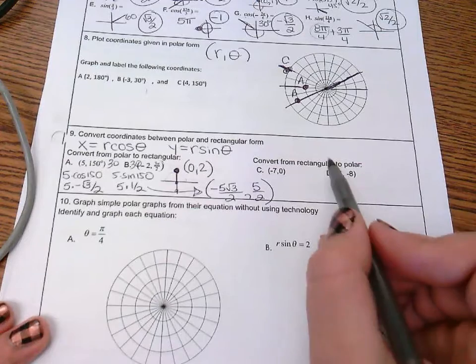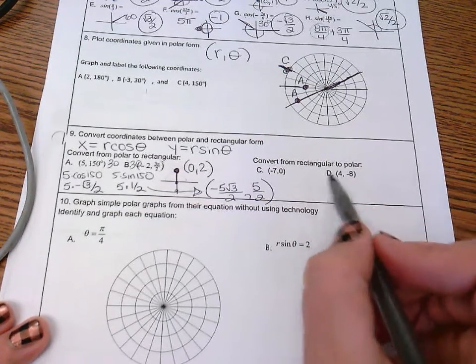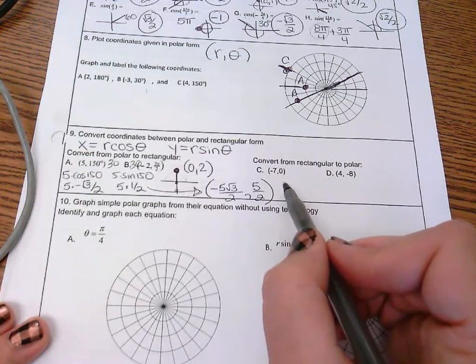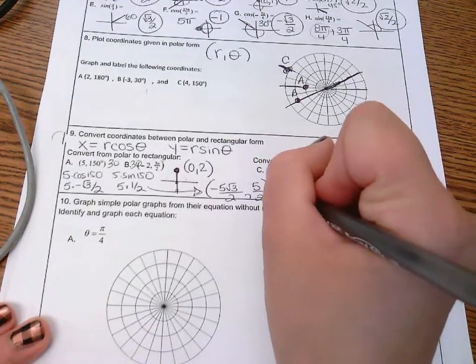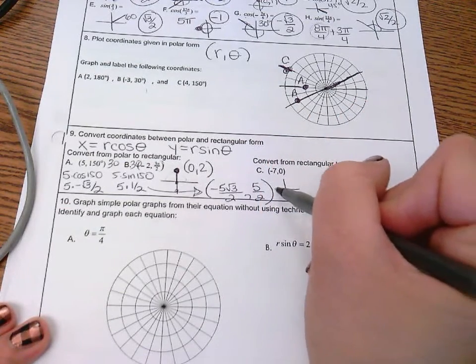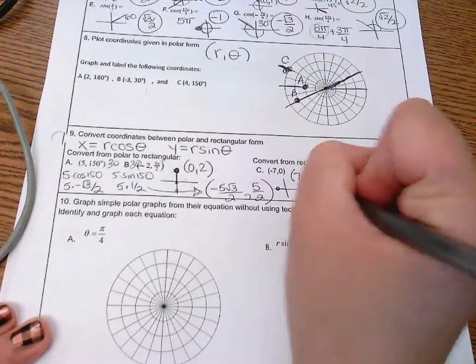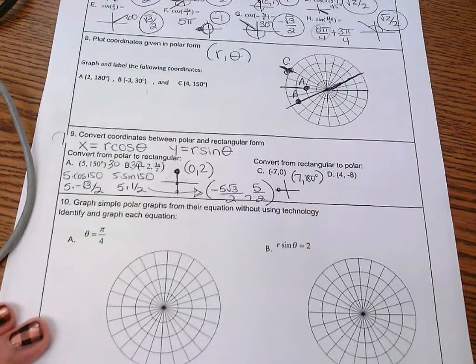Now I'm going from rectangular into polar form. So I'm using the Pythagorean theorem and tan inverse. But if it's a quadrantal angle, like -7, 0 for my x and y values, I can think of that as being 7 units away from the origin, at an angle of 180 degrees, or pi radians.